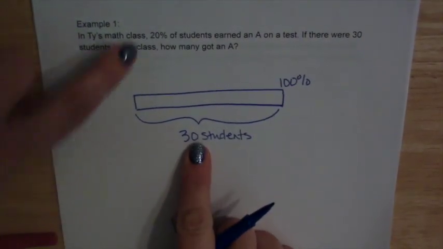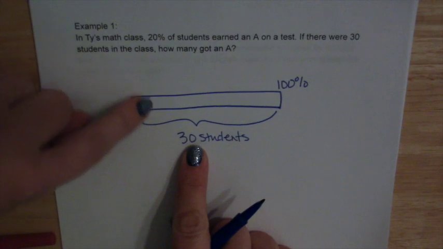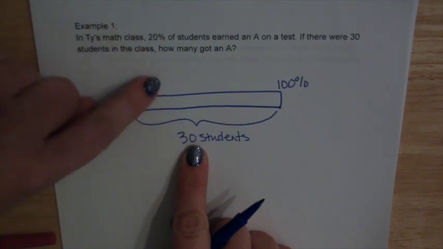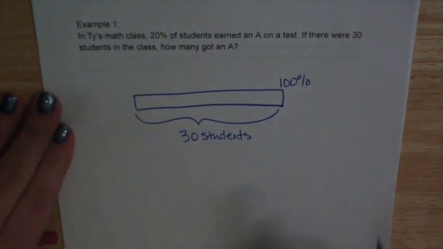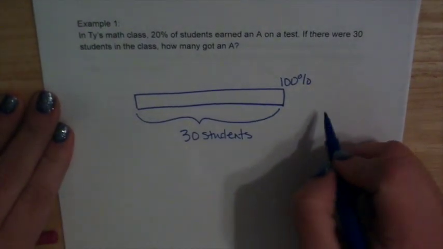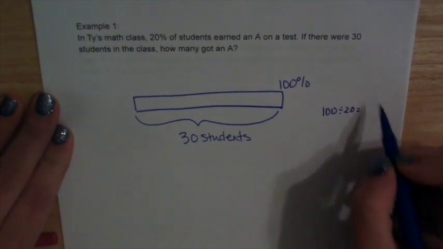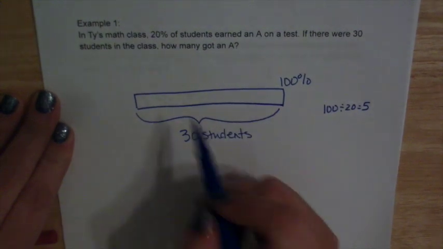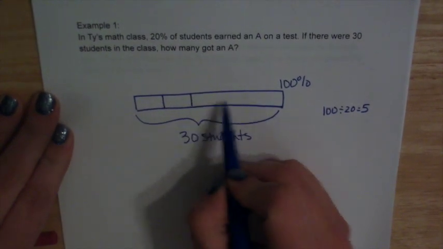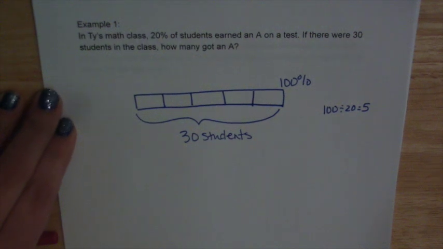So now I want to think, if I want to figure out what 20% of the students would be, how can I take this line and break it up into 20s? Is that a possibility if I have 100? So over here to the side, I'm going to do 100 divided by 20, which when I work that out, I get 5. So I'm going to take my line and break it up into 5 boxes, as equal sized as possible.